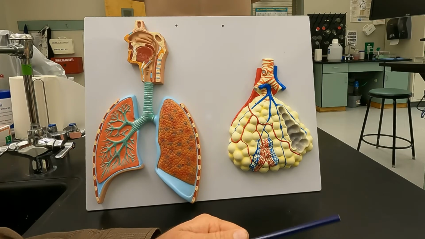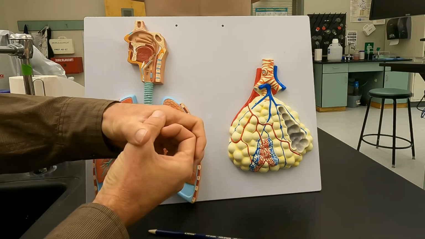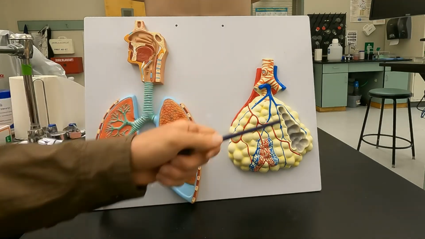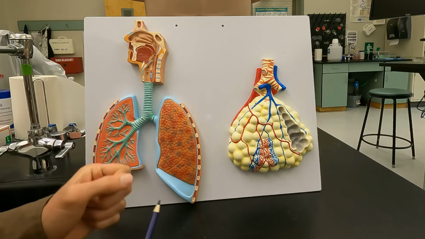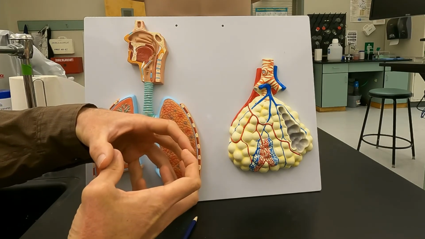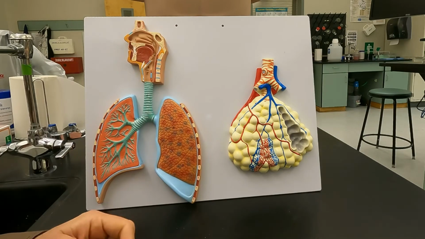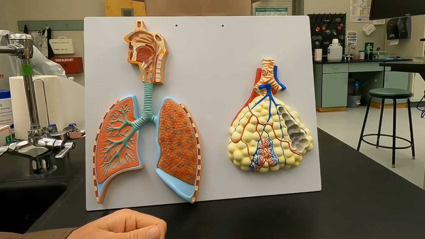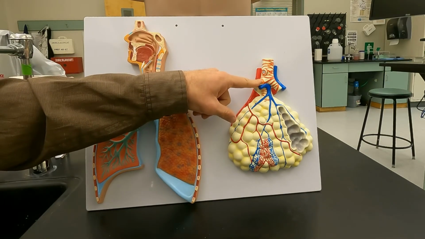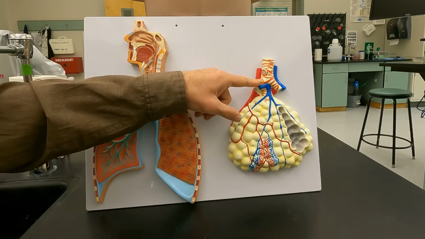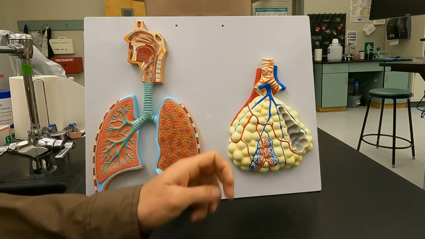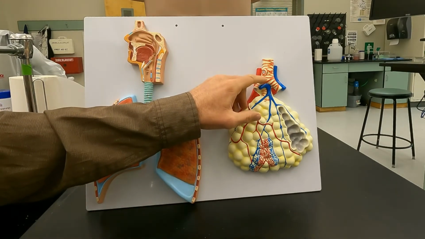Okay. And smooth muscle can constrict. And when it constricts, what happens to the diameter of the airway? It becomes smaller. And if the smooth muscle relaxes, what happens to the diameter of the airway? It widens. And why is that important? What happens to airflow if the bronchioles constrict? Pulmonary ventilation is the movement of air into and out of the lungs. What happens to pulmonary ventilation if the smooth muscle in the bronchioles constricts?